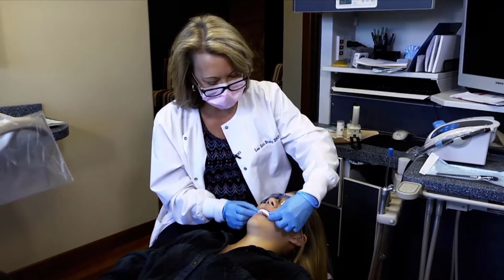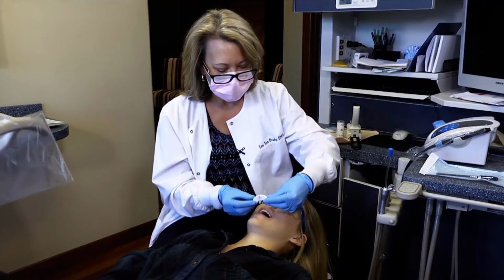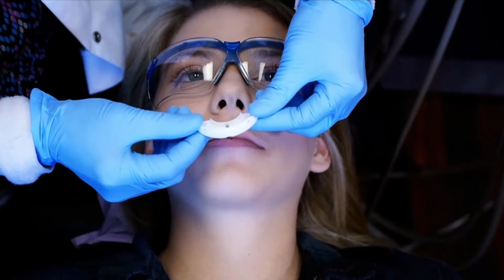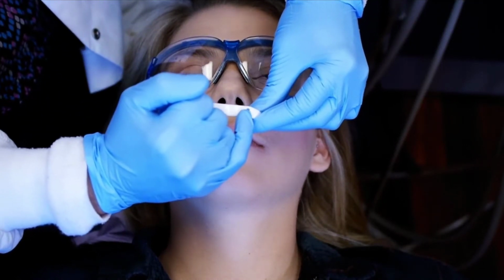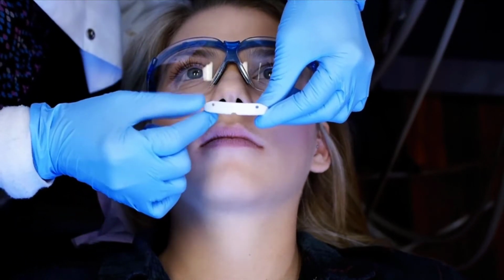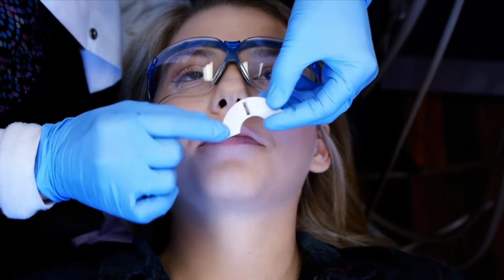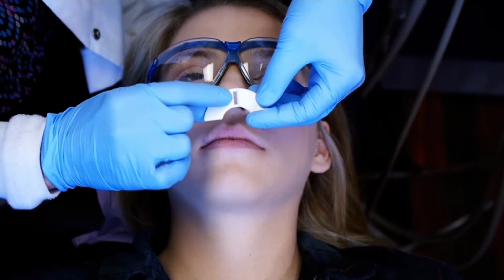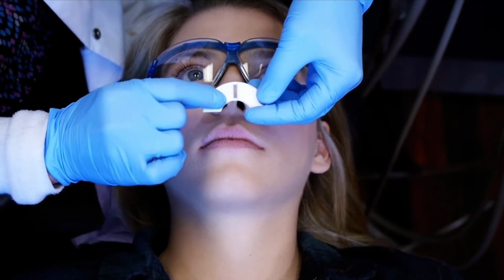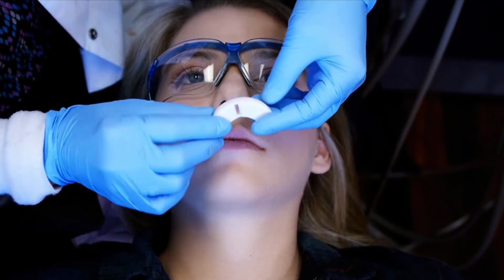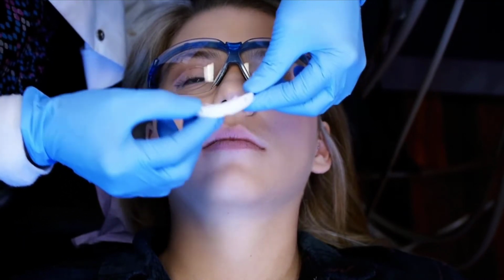I'm going to have you open for me, Jenna. When we think about the QuickSplint, you can see that it's just a little prefabricated shell. It actually has 2 little holes in it that help us with retention of the material that we're going to use to custom fit it. It also has another slit in the anterior right at the midline, again designed so that we can get retention of the material. And what I want to do first is I'm going to just try it in.